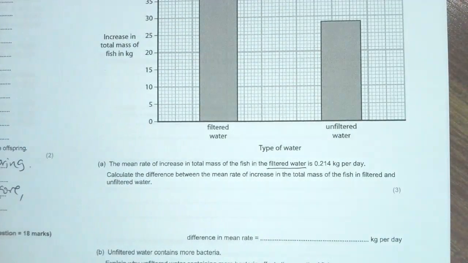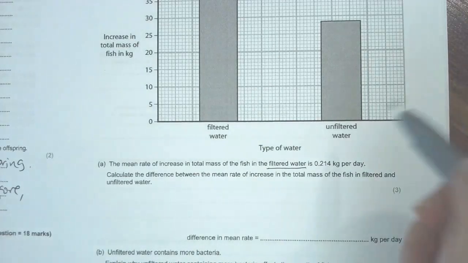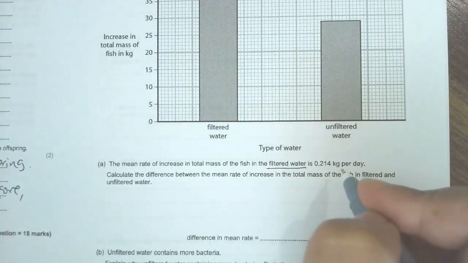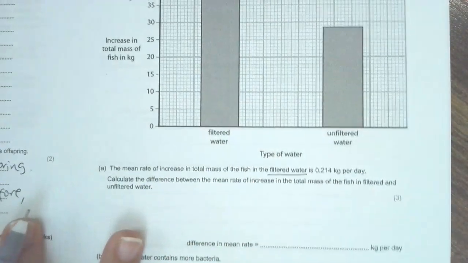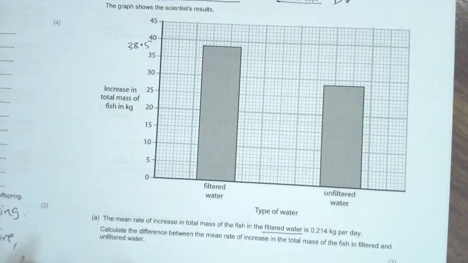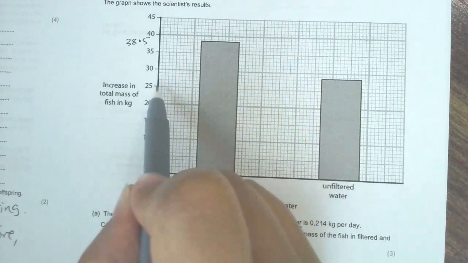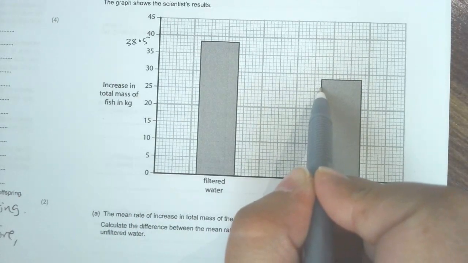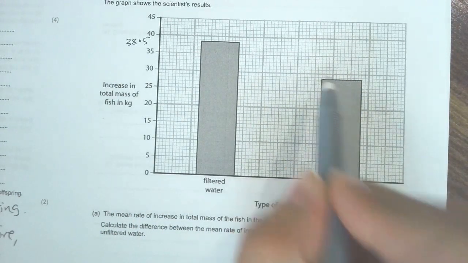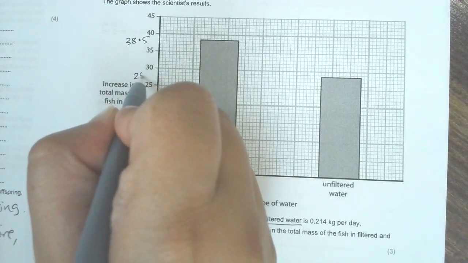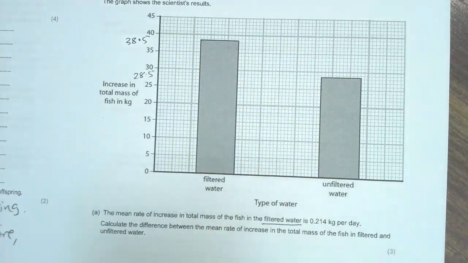And let me have a look at the unfiltered water. Obviously, if they've told us filtered water, we only care about the unfiltered. So let's have a look at unfiltered. This is 25, 26, 27, 28, 28.5. So there's been an increase in mass.